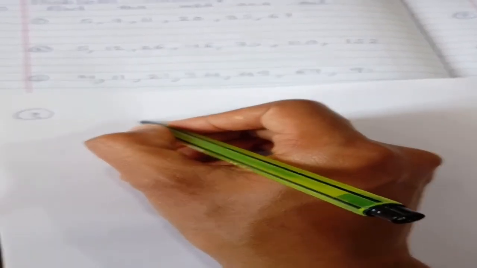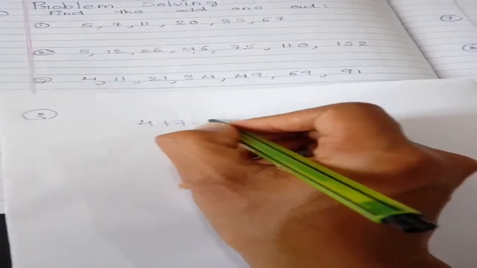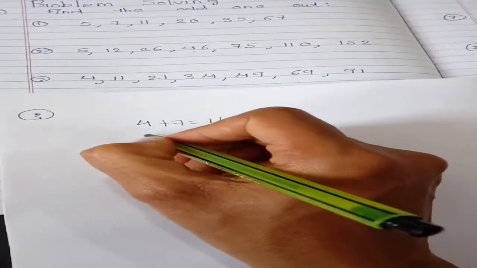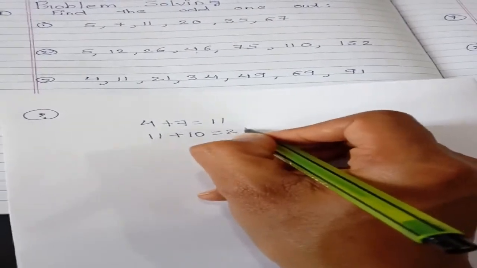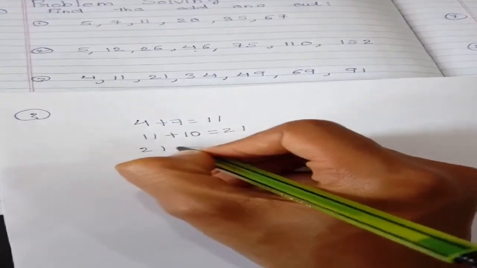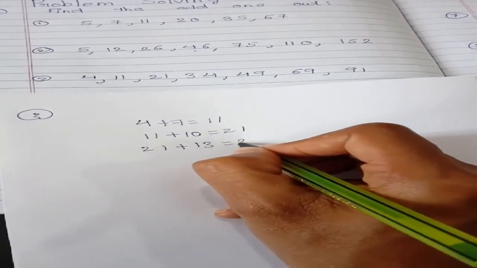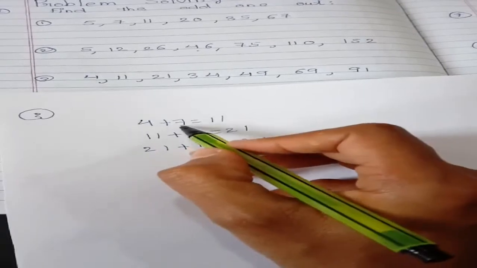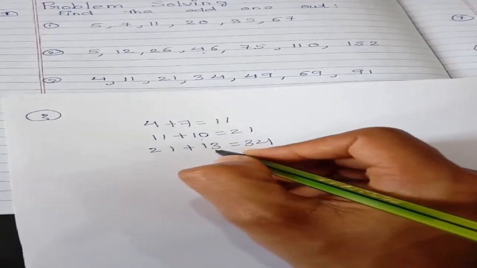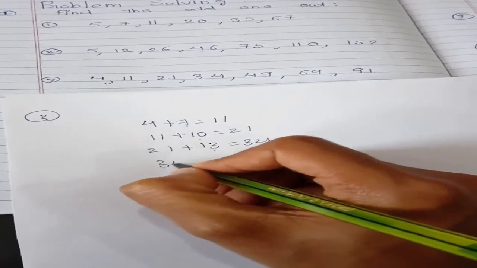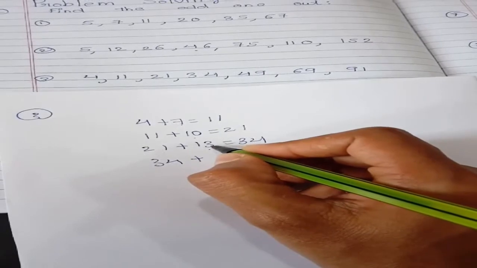Right? So first one is 4. What is 4 plus 7? 11. What is 11 plus 10 gives me 21. 21 plus 13 gives me 34. So if you observe, it was first 7, then 7 plus 3 is 10, then 10 plus 3 is 13. So next what we should have? 34 plus, this is 13 plus 3.